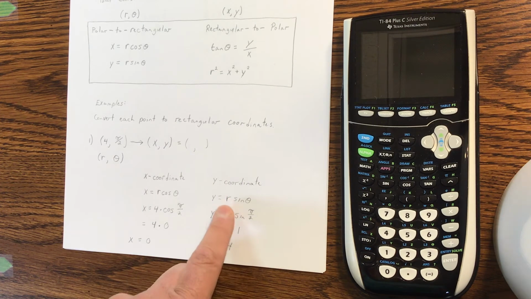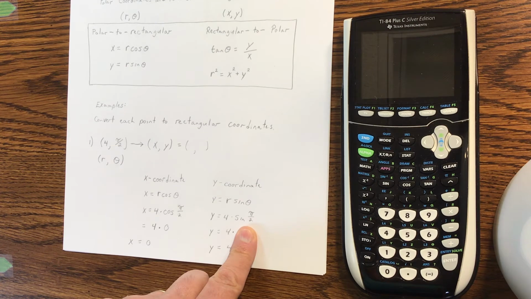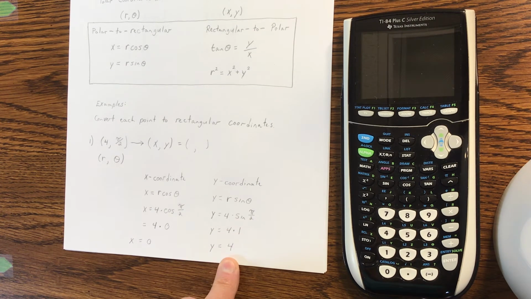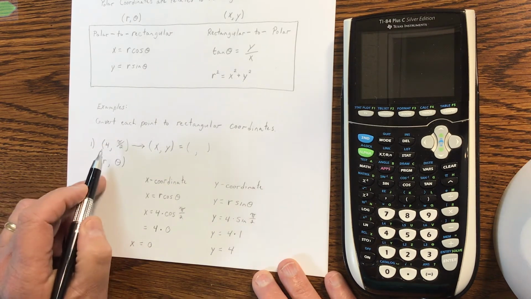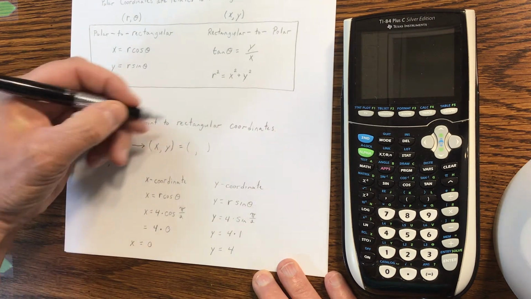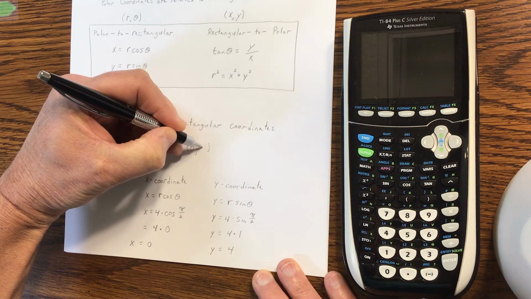Over here for the y, same thing: r times the sine of theta. Radius, which is 4, times the sine of pi over 2. Going back to your unit circle, go to pi over 2. Ask yourself what the y component is at sine of pi over 2, which in this case is 1. And we get 4. So here we know that (4, pi over 2) as a rectangular coordinate is (0, 4).